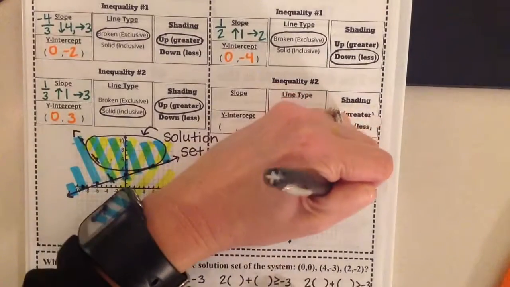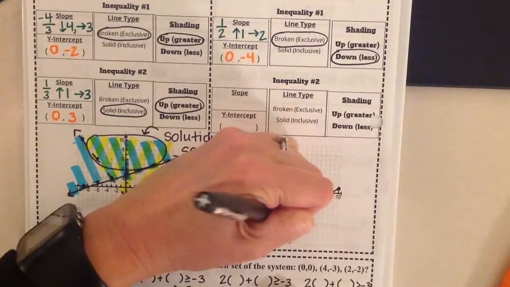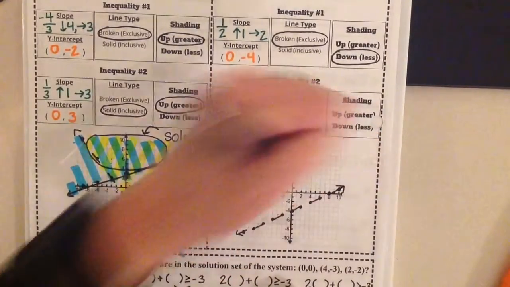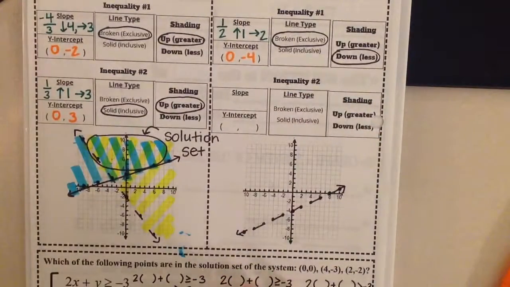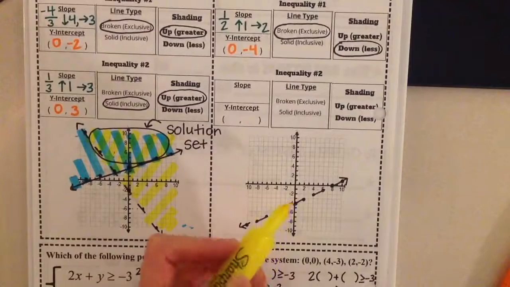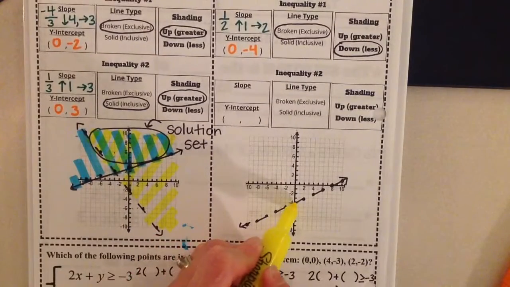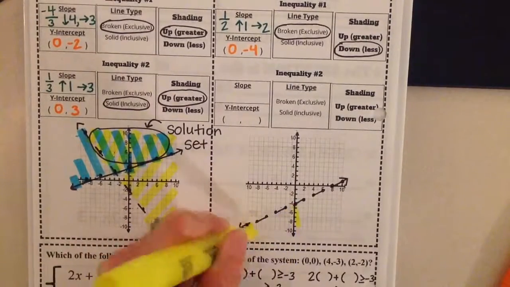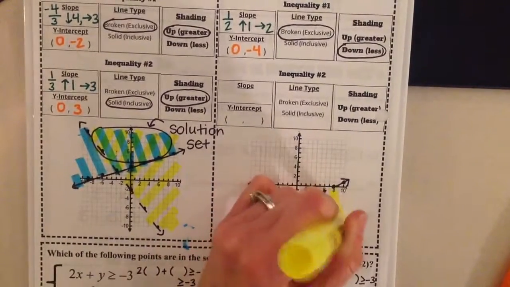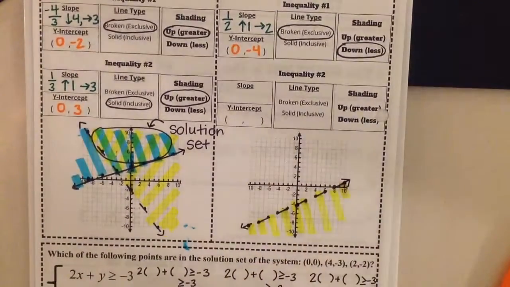And since it's broken, I am going to create some dashes, just some space so that I show that my line is broken, not solid. And now I have to add my shading. And I am shading down, so I'm going to start at my y-intercept, and I'm going to go down, which means I am shading this bottom side of the coordinate plane from my broken line. And that is that inequality.